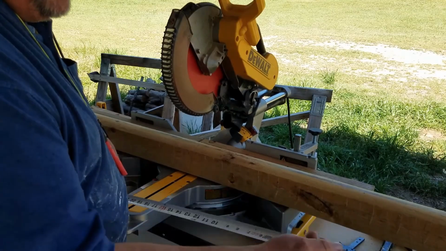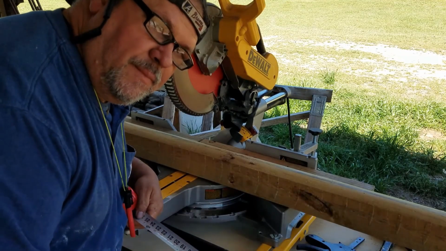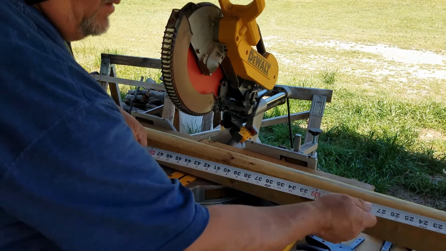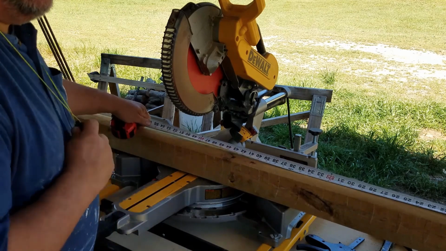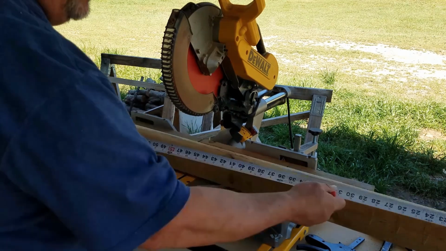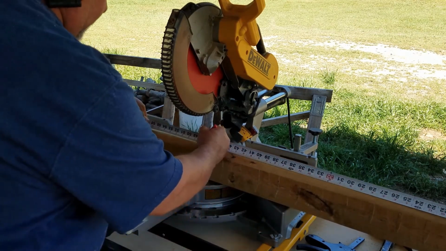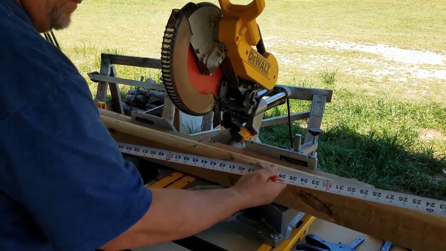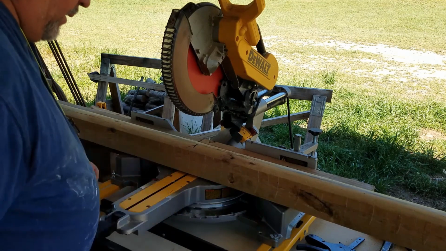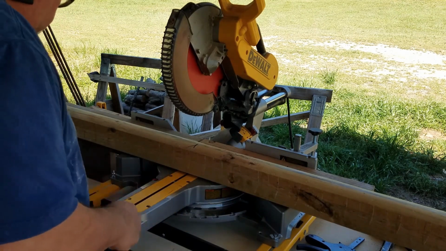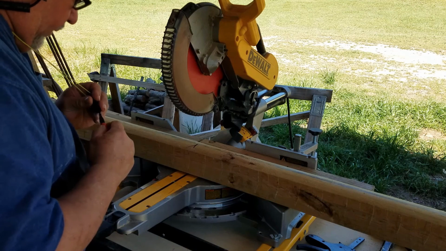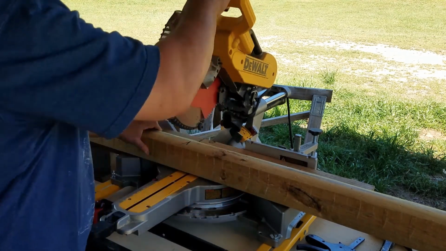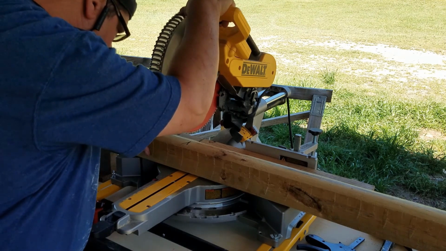So we've got to cut a lot of pieces, about 4 foot long and some 2 foot. But we're always talking about being efficient with your time. I have to measure, get my tape measure out, mark it 4 feet, put my tape measure up, put my pencil back up, got to line it up, get the saw right.